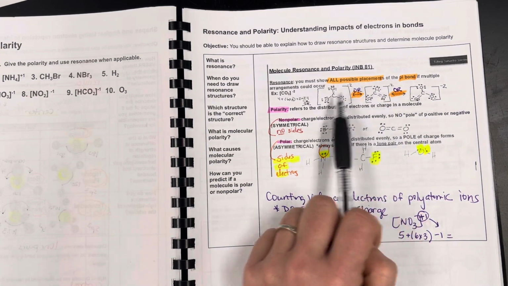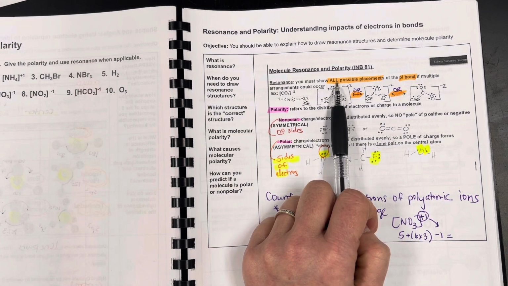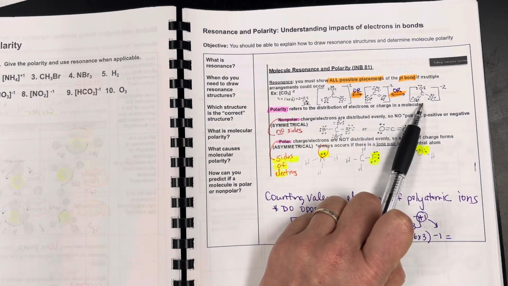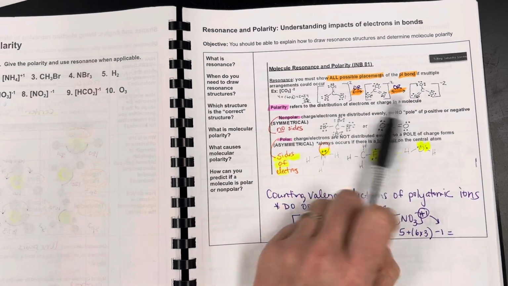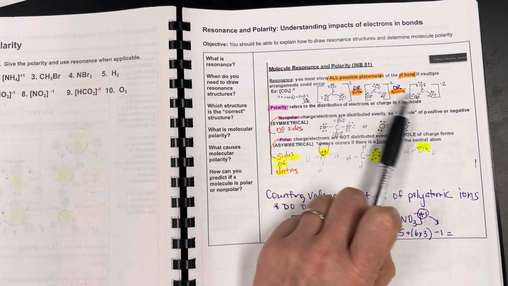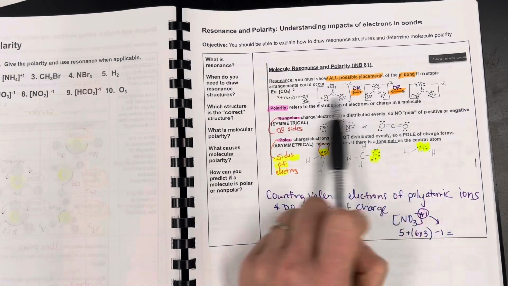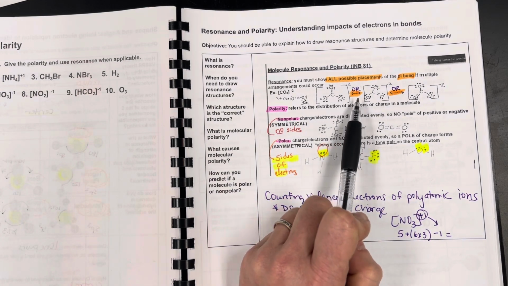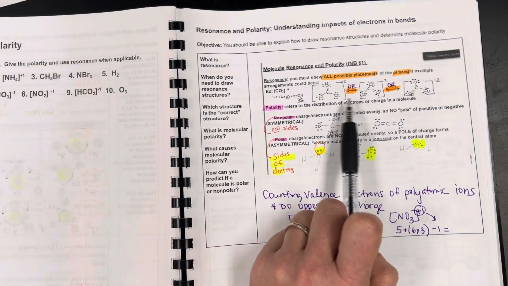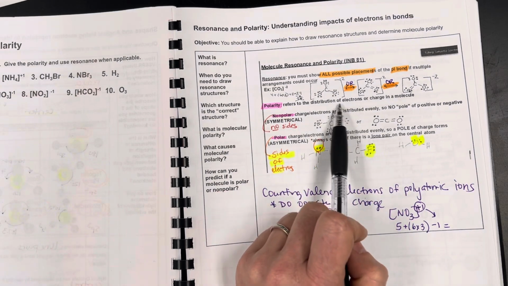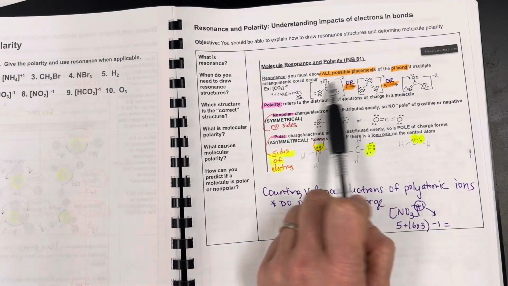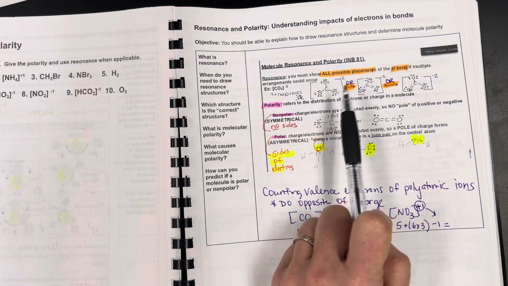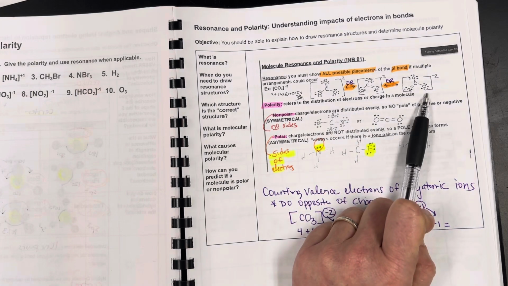Because there are multiple options, that's what we call resonance. In reality, it's not any one of these options, it's all of them at the same time. The molecule is kind of like a hybrid of any of those, but that's what resonance is. It's just showing the possible placements of a pi bond. There's more than one place that that bond can go. And so in this case, this molecule had 3 resonance options because there were 3 possible drawings.